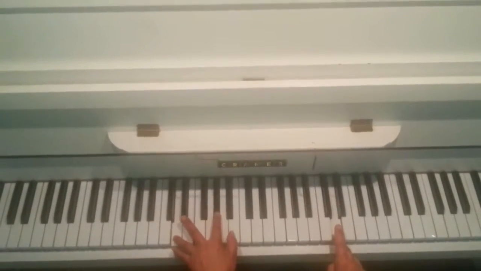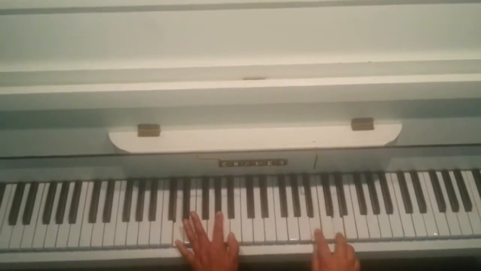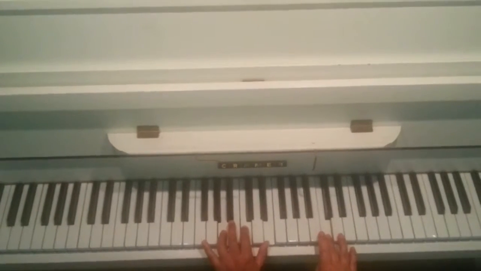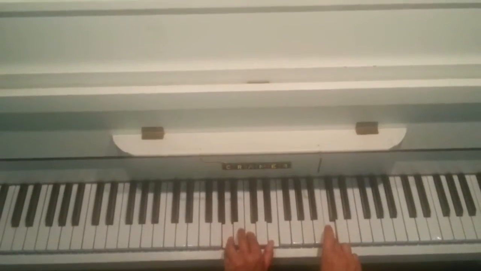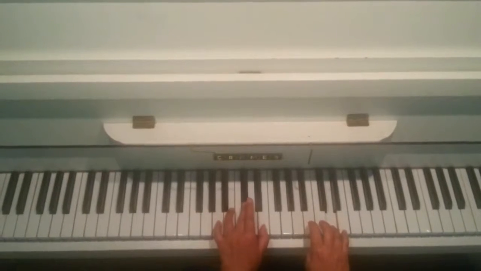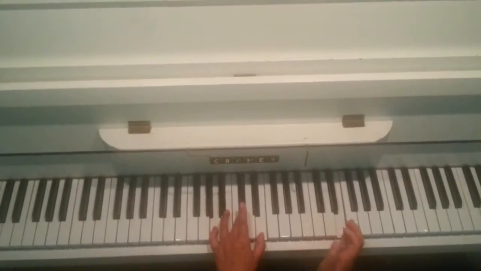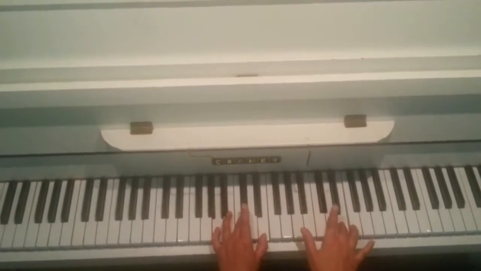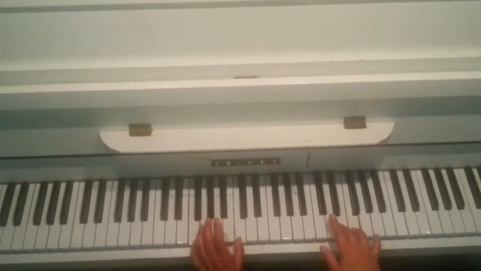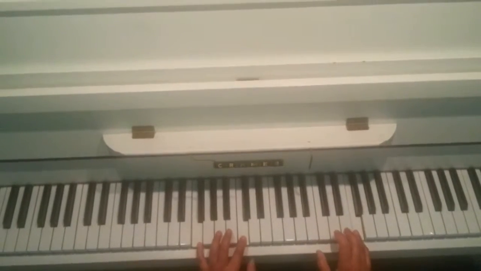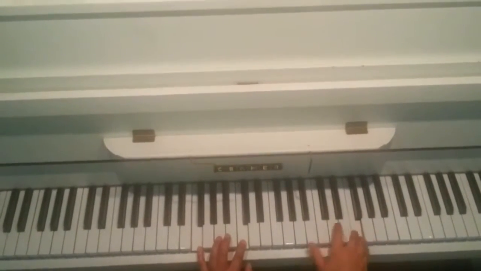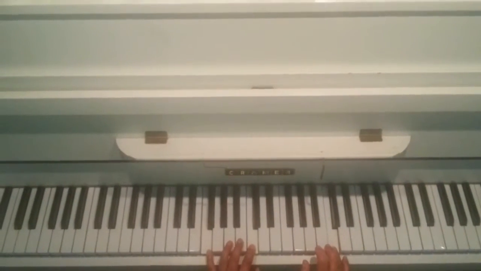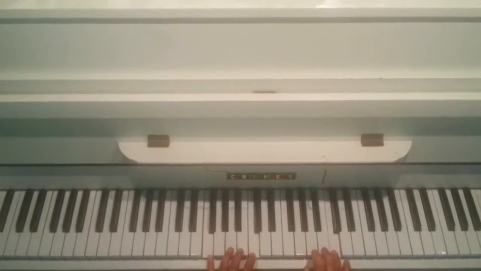Going to G sharp. That's A minor chord and a C on the right. And then an A major chord. E on the right, A, C sharp, E, and then we've got F and C on the left and F on the right. G, A, C, C, B.